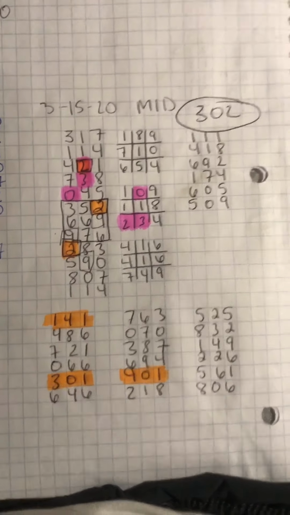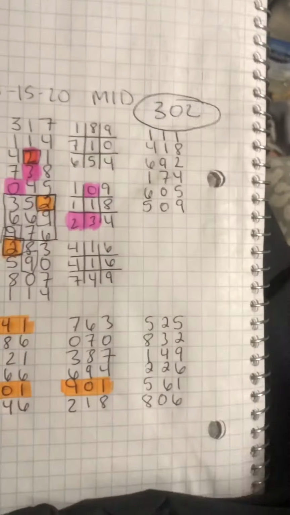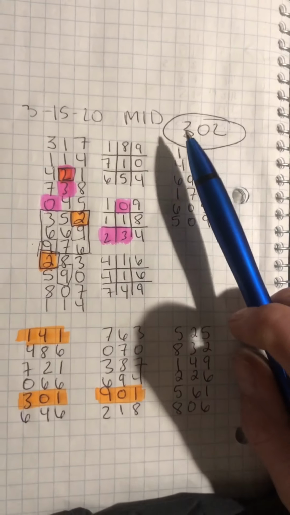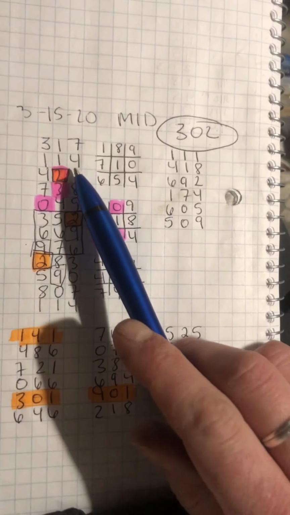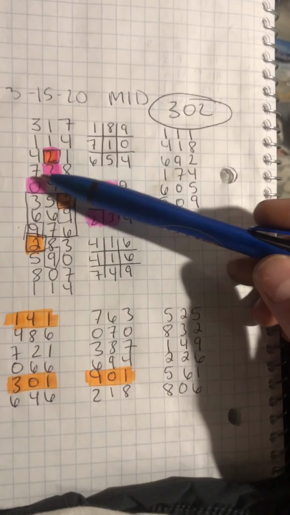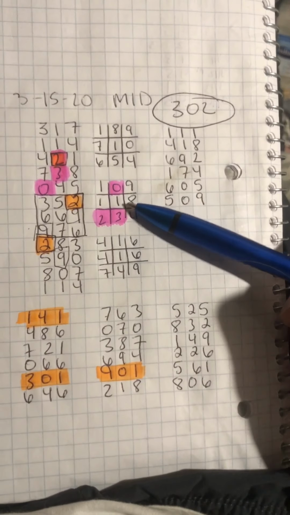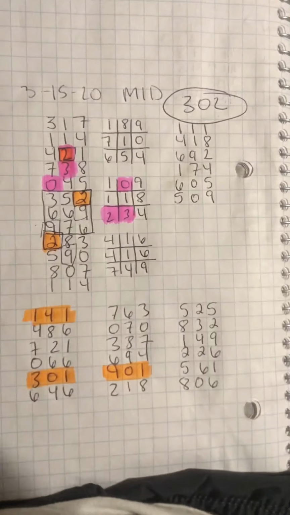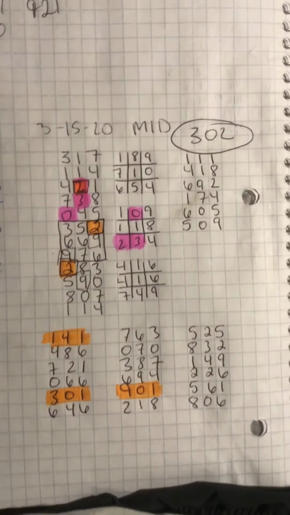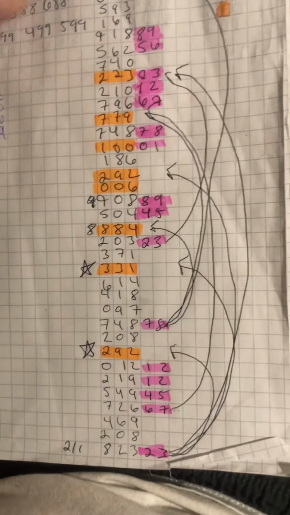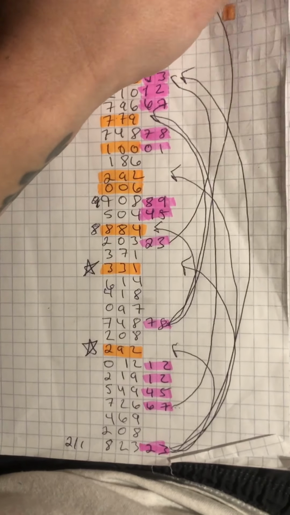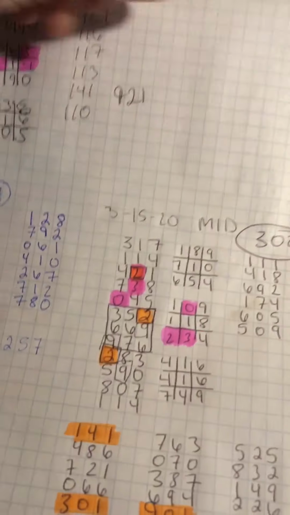The mid numbers for the 15th of March 2020 just came out, and it was 302, and I wanted to show you where that was on our rundown. We got 230. We've also got over here on our tic-tac-toe grid where they aren't touching 230. So I went ahead and I did my 302 rundown, the 317 rundown using the new combination, because you always want to use the latest draw to determine your numbers.